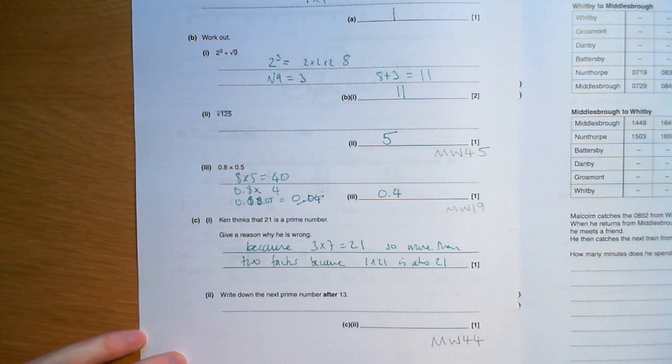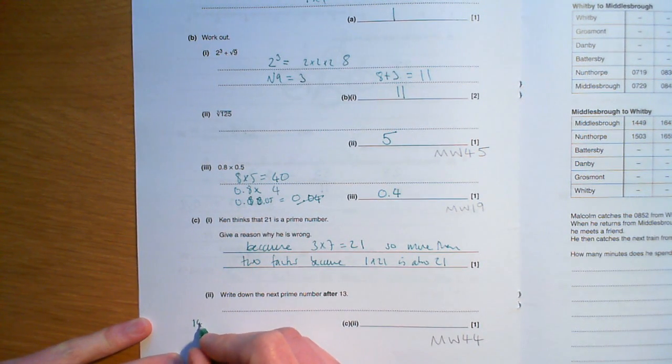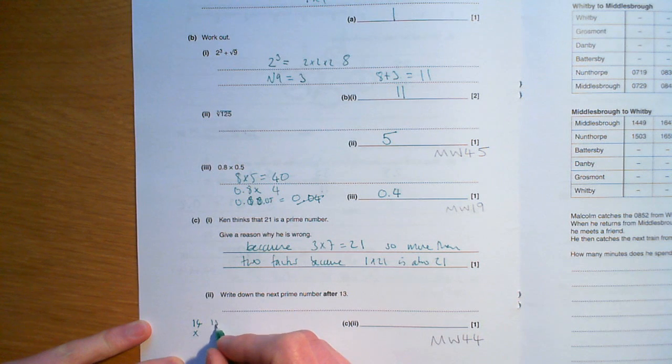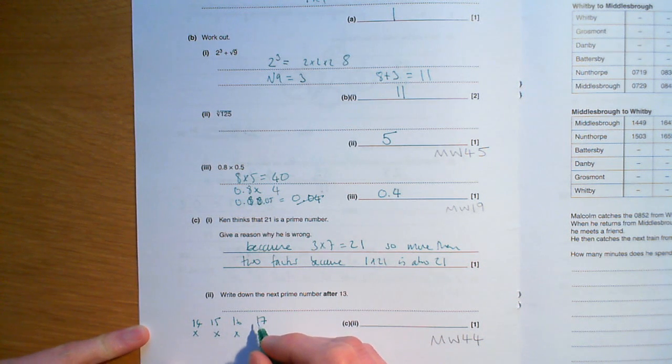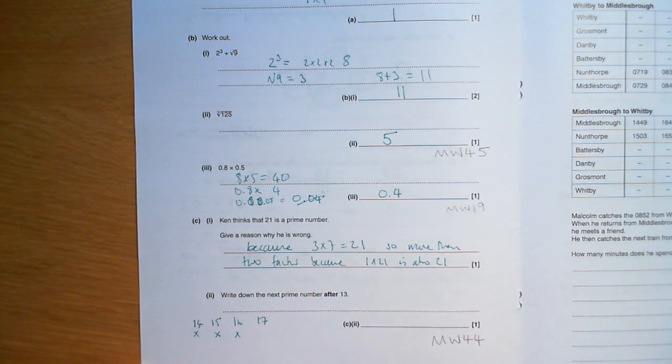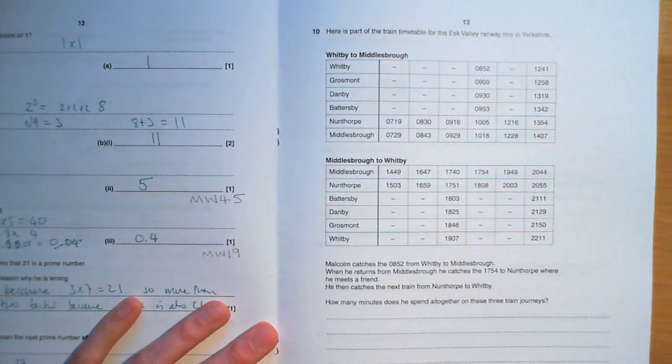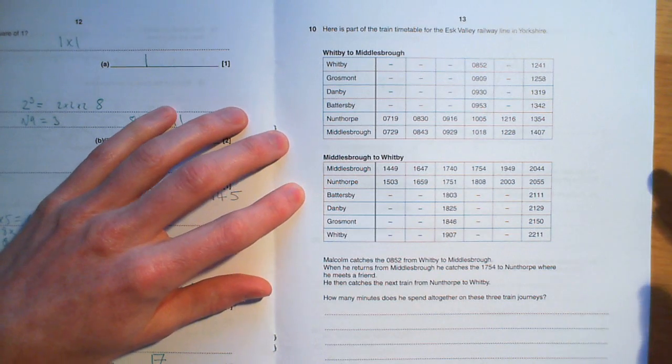Right, the next prime number after 13. Right, 14, that's not 1. 15, nope. 16, nope. 17. 17, I can't divide it by 2, can't divide it by 3, can't divide it by 7, I can't divide it by 10, I can't divide it by 11, I'm past halfway, must be 17. There we go.